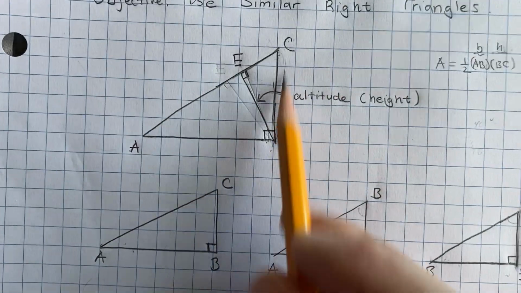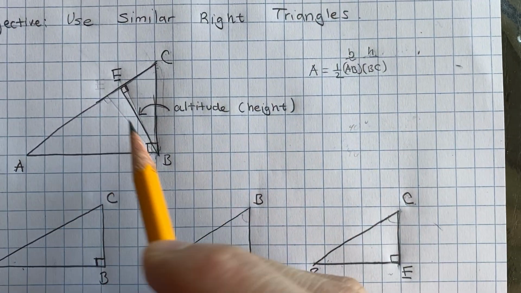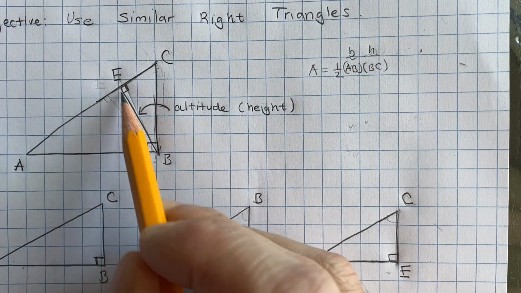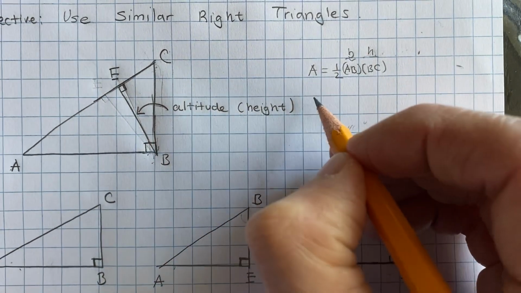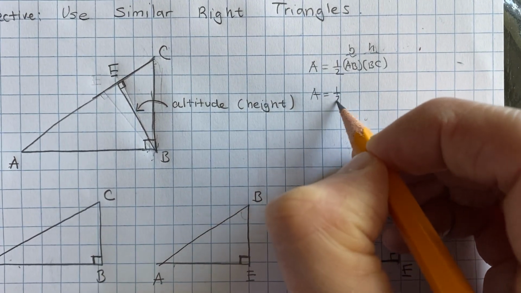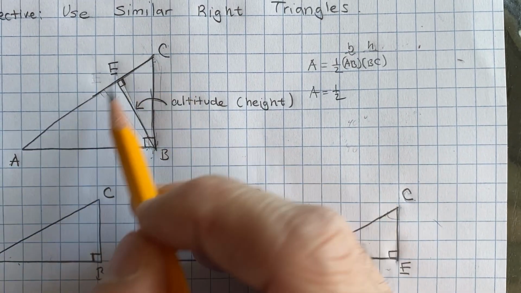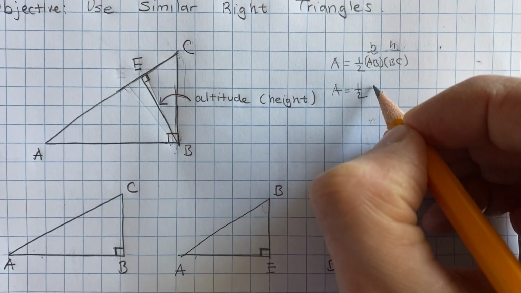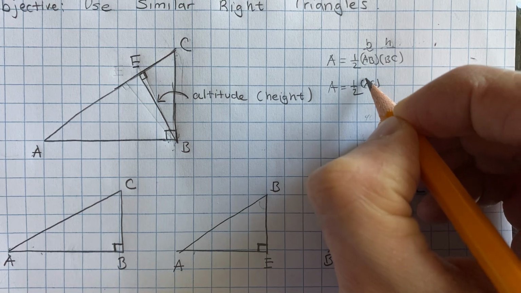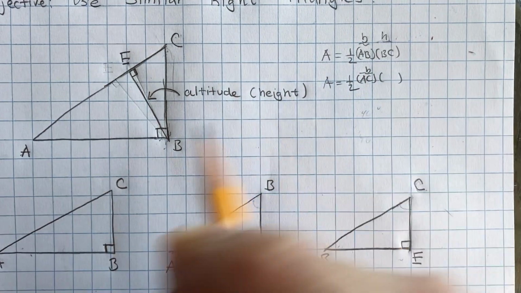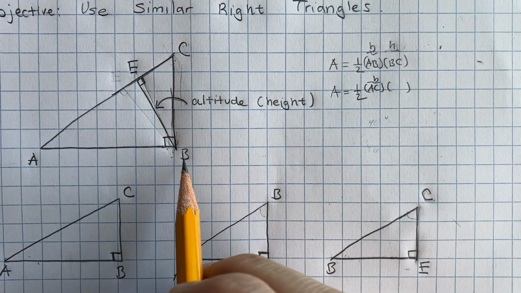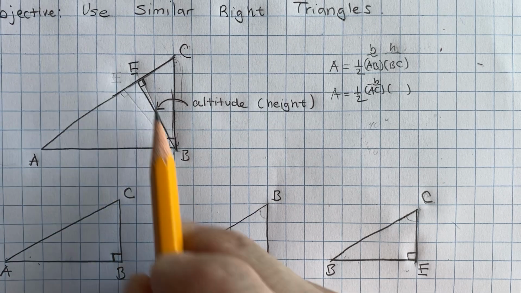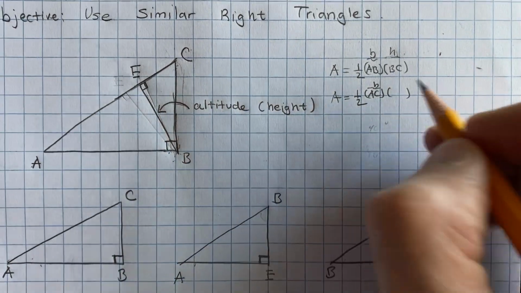Okay, so base, and then this is the height. But if you were to drop this down, this could also be the height. So in other words, you could say area is 1/2 times this base, which would be AC. That would be the base. And then the height is, again, always the perpendicular distance, from here to here, and the height would just be BE.